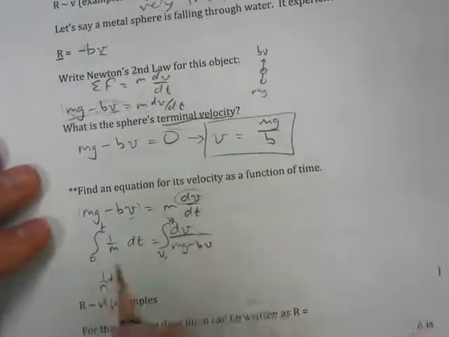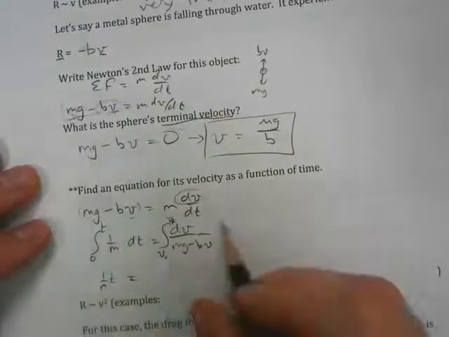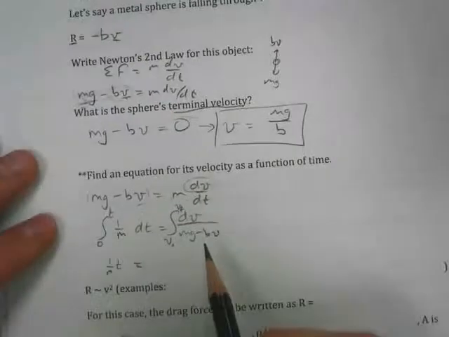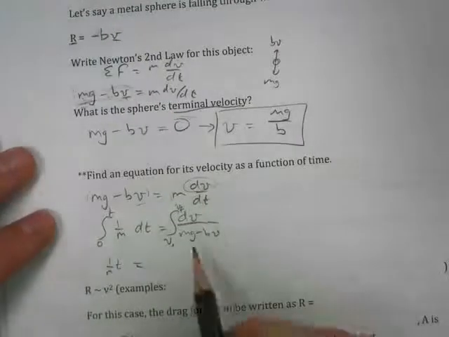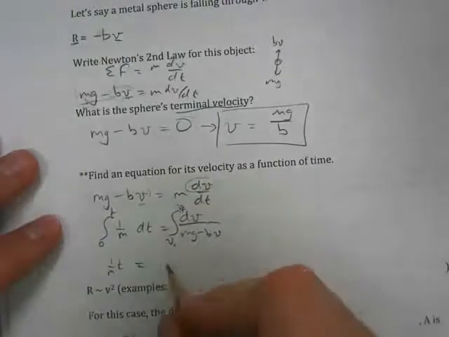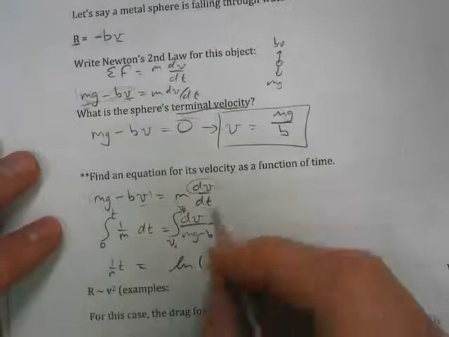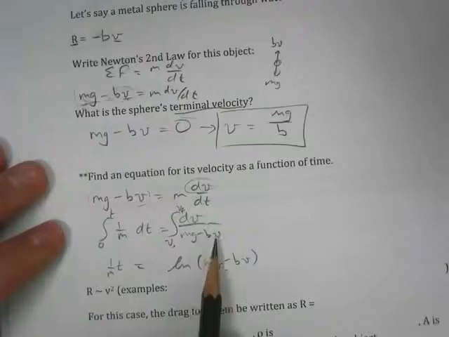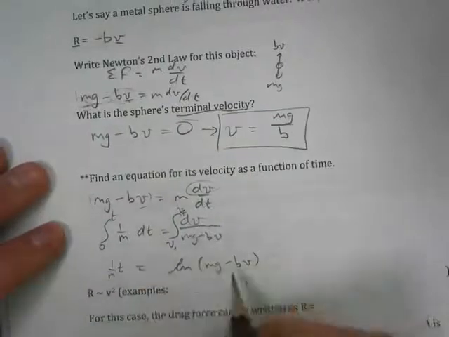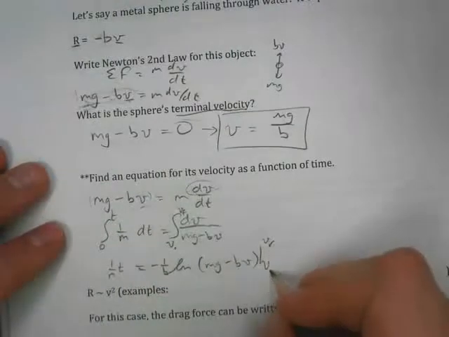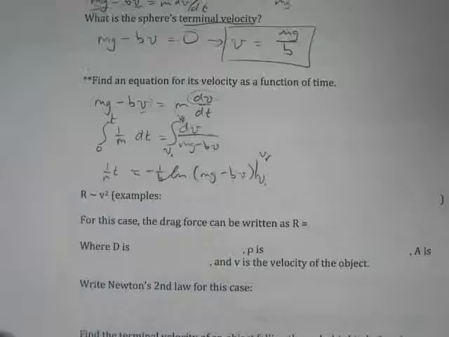And then on the other side of things, we have this function, which is something that you haven't dealt with yet. But if you have 1 over a linear, the integral of that is a natural log. You don't really know that yet, but now I'm telling you. The integral of that is a natural log, and then via the chain rule, if you took the derivative of what's inside here, you'd get out a negative b, so to cancel that out, you need a negative 1 over b, which you would then evaluate from v final to v initial.